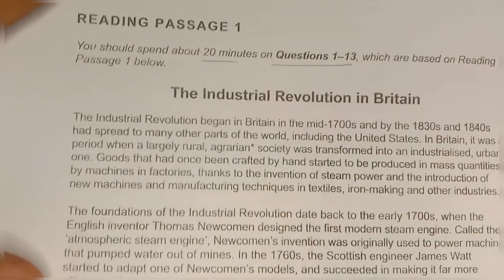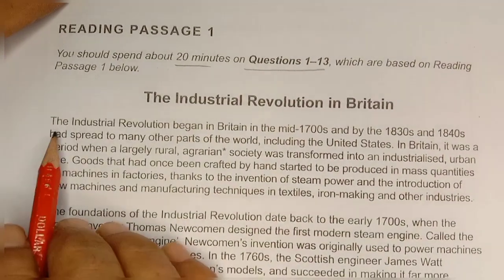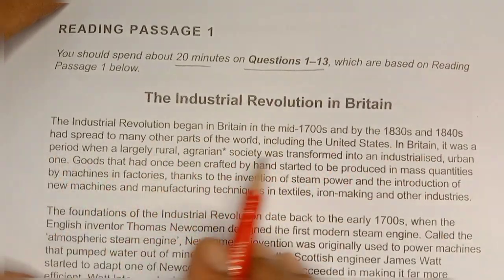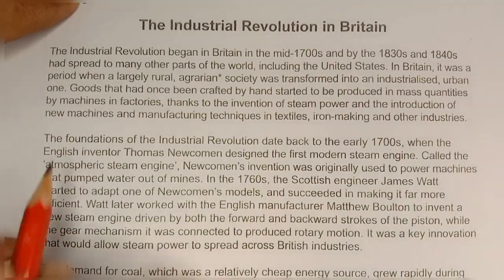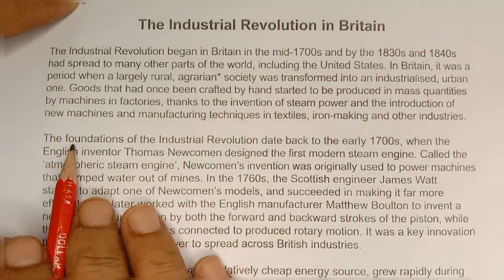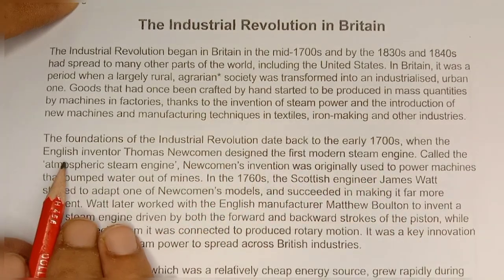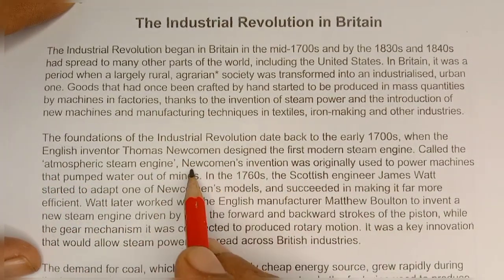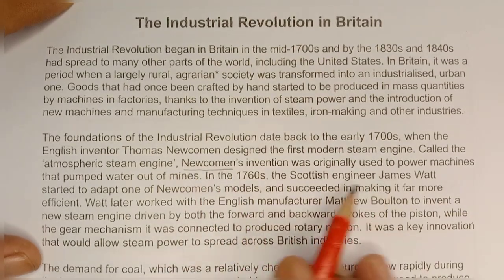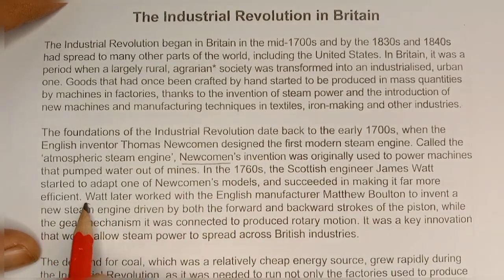Watt and Boulton, Watt and Boulton. Is there any one? You have only 1.5 minutes for one question. Be aware of it. Okay, Watt, Newcomen. Yes, this one is Newcomen, and we are going to find out. Yes, now you can see Watt.